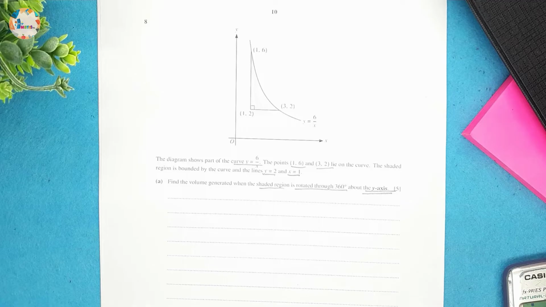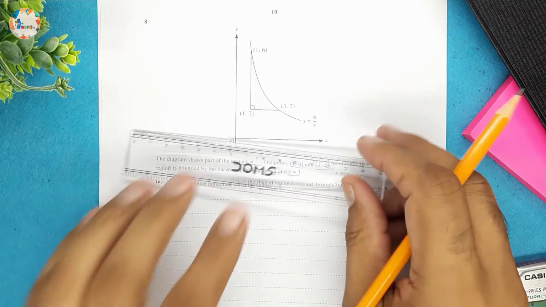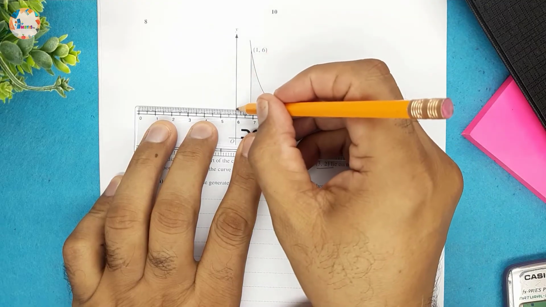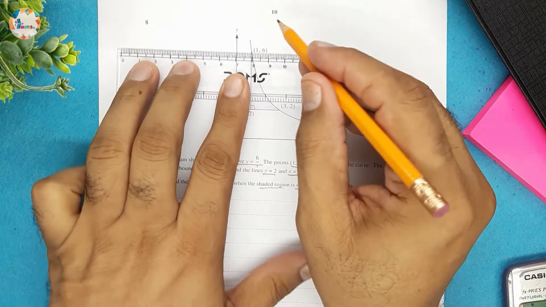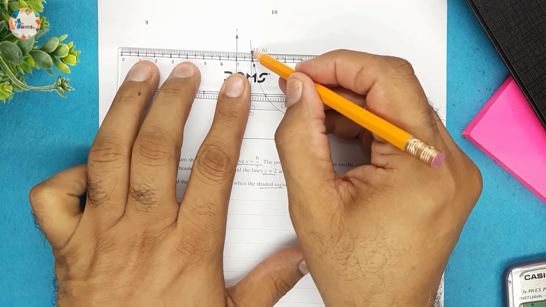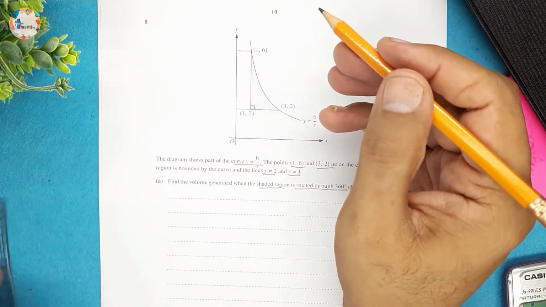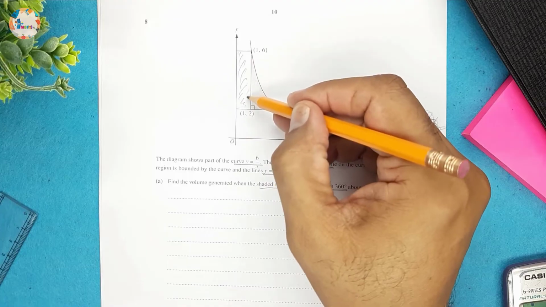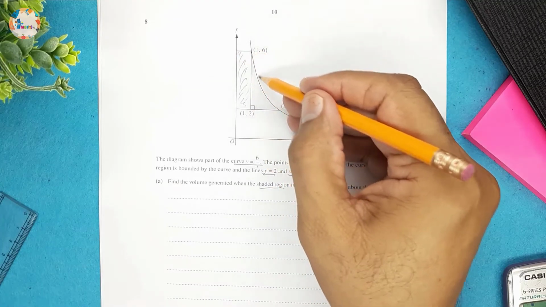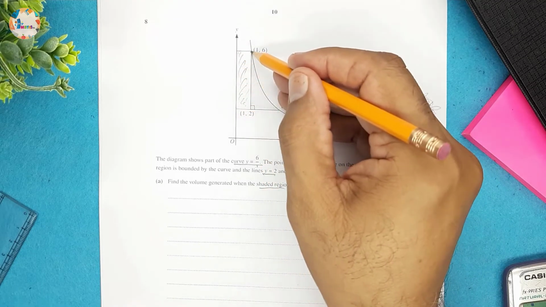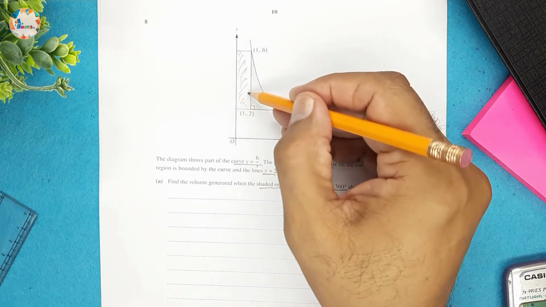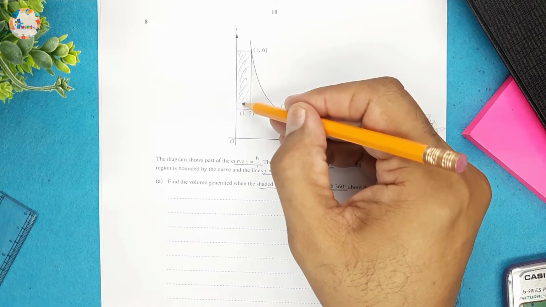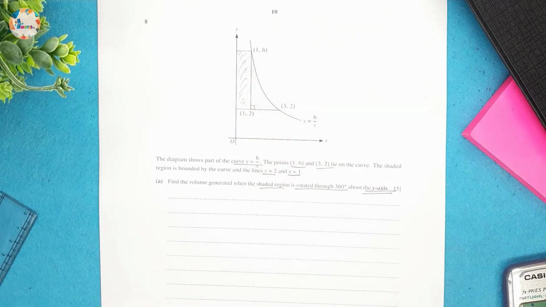So to calculate this volume, basically we can find the volume of this whole portion, up to this one, rotated about the y-axis, including this rectangle. We will first find the whole volume rotated about the y-axis, and then we will subtract from that the volume of this rectangle.